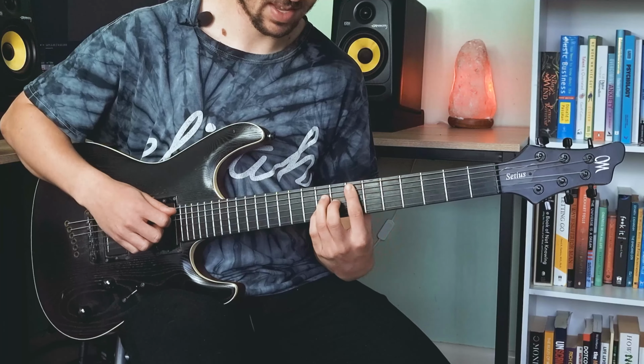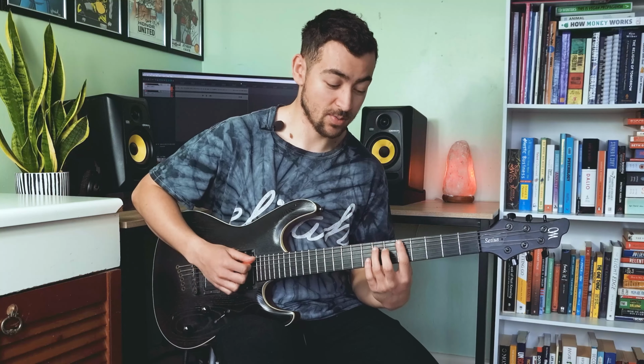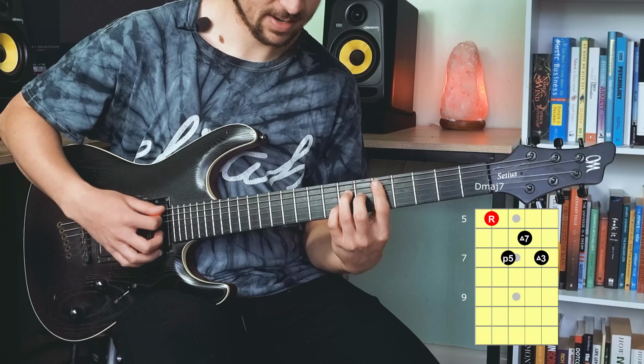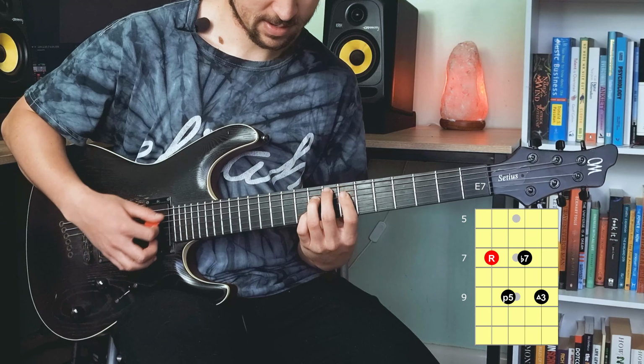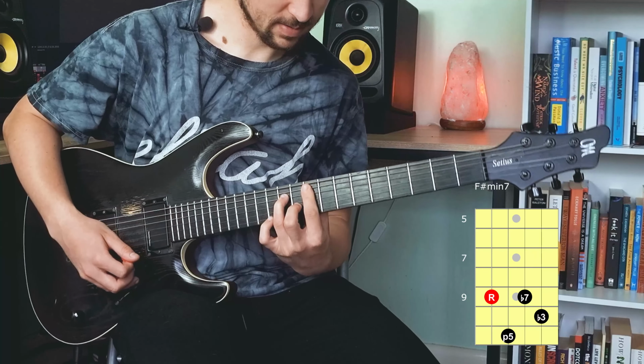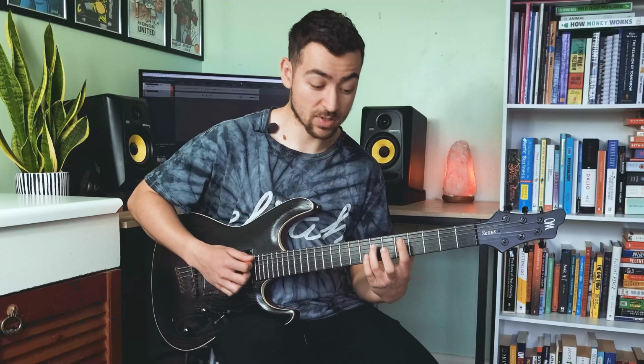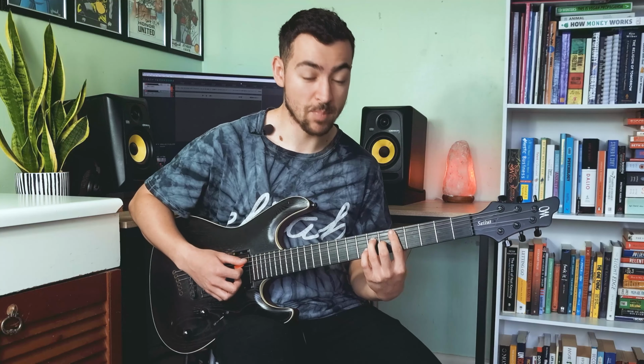Now, the reason this chord progression is so great is because we're going up in steps. We're going D, E, F sharp. We're going up 2 frets at a time. And that allows us to add some really cool passing chords. So we can add things like this. And these chords as well, they also allow us to do little embellishments.